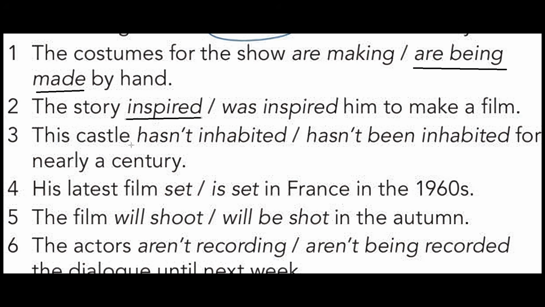Next is, this castle hasn't been inhabited for nearly a century. There haven't been any people in this castle for nearly a century. Actually, this castle can't inhabit anything because I think only people or other living creatures can inhabit, for example, an island or something like this.